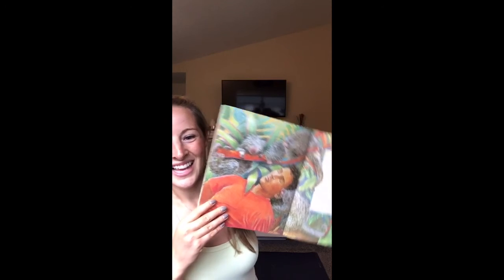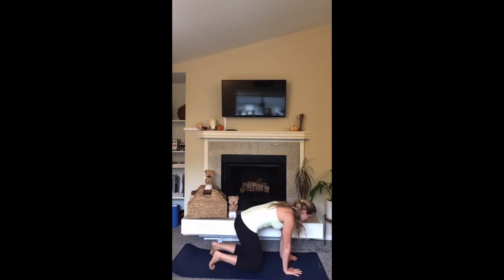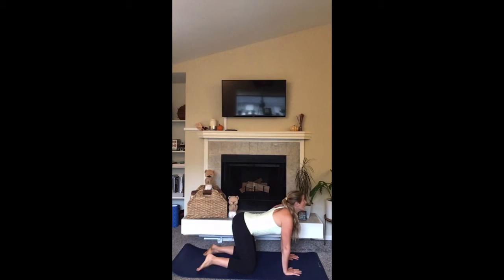Tree porcupines. Awesome. Okay, friends. So we're going to come back down to our hands and knees again. This time, we're actually going to stay here in our table pose. So shoulders on top of wrists, hips on top of knees. So I want you to take a deep breath in. Deep breath out as you round through your spine and look back at your belly button. Deep breath in. Look up to the sky this time.